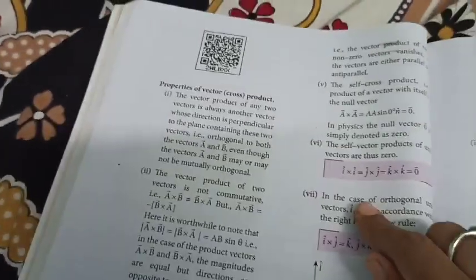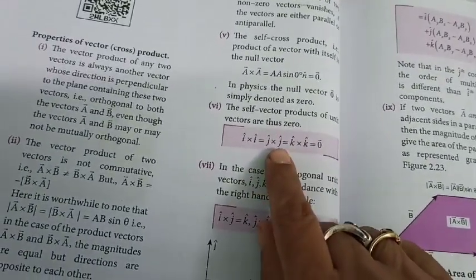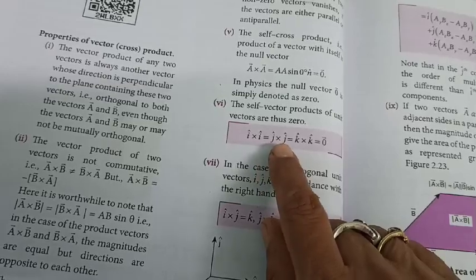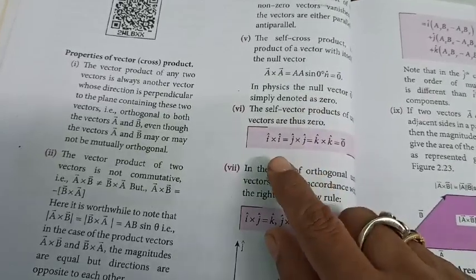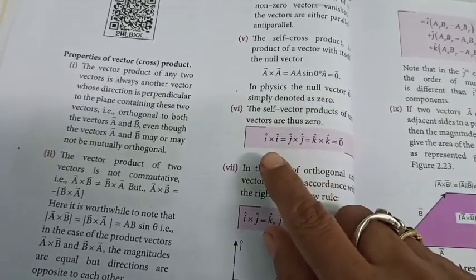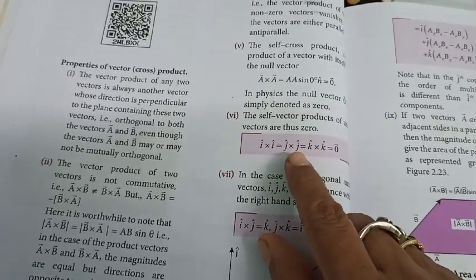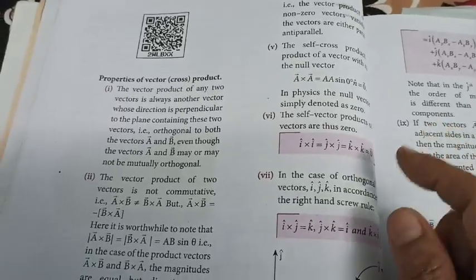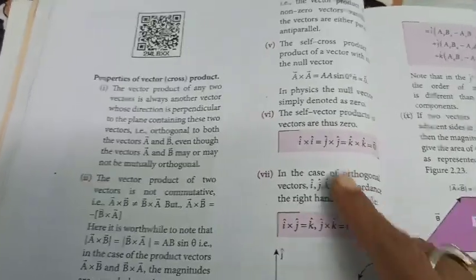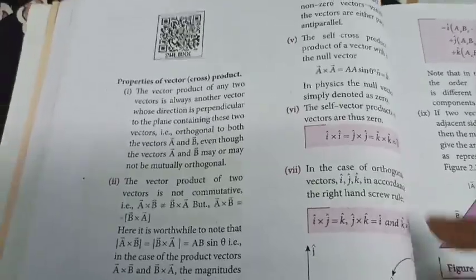In this case, study well which points: i cap cross i cap, that is equal to j cap cross j cap equal to k cap cross k cap equal to 0. But in the case of scalar product, i cap dot i cap, that is equal to j cap dot j cap, that is equal to k cap dot k cap equal to 1. In this case, that is the dot product. In the cross product, that is equal to 0.